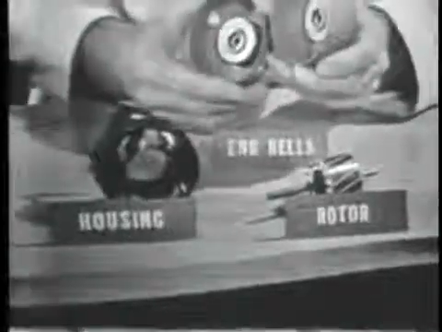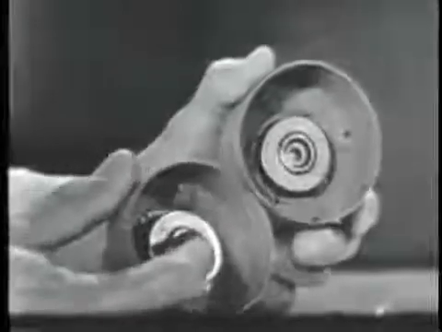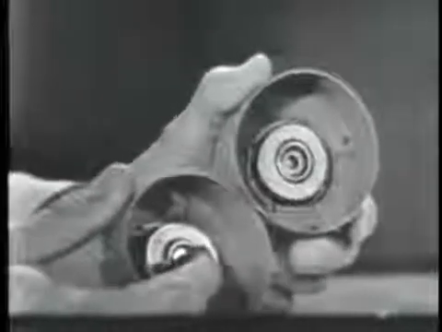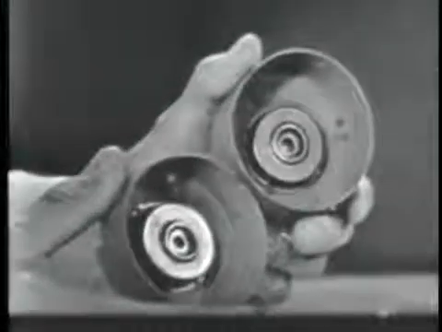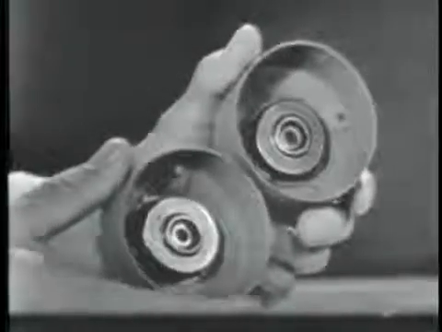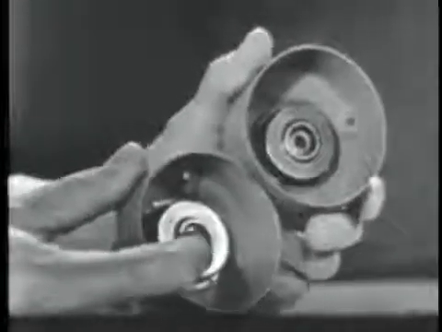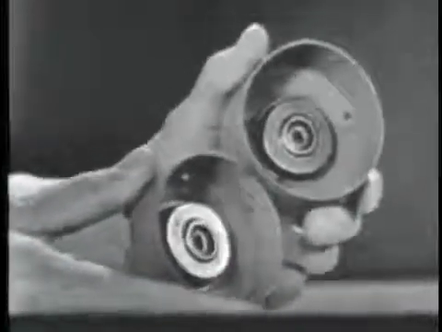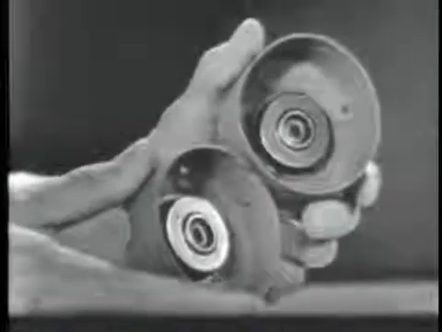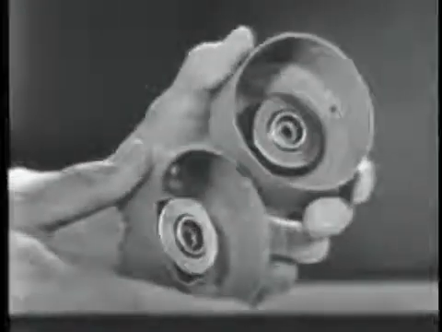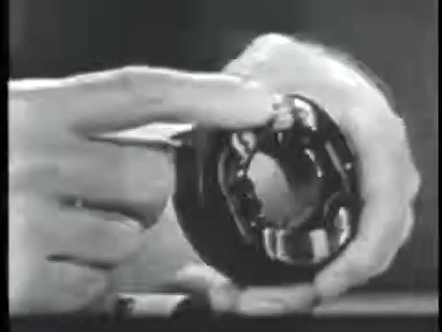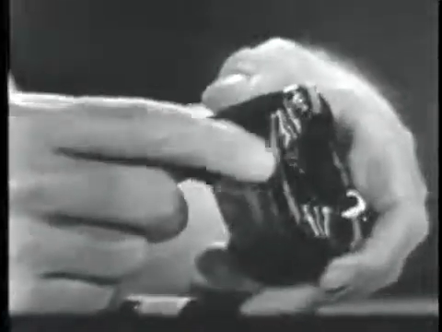Now, let's take a look at these end bells. The end bells are used to house the bearings or the mounting devices that hold the rotor shaft in place. Now, notice there are no brushes or complicated brush holding devices at all. Just simply hold the bearings. And also inside the housing, or inside the end bells, we would find the housing that contains the stator field windings.